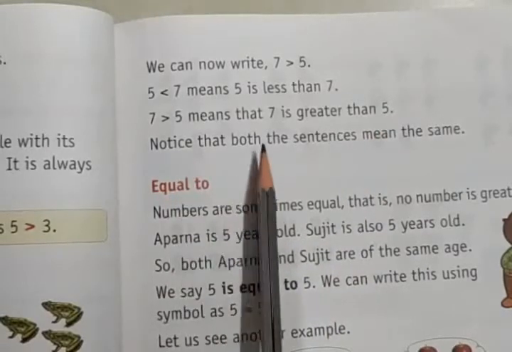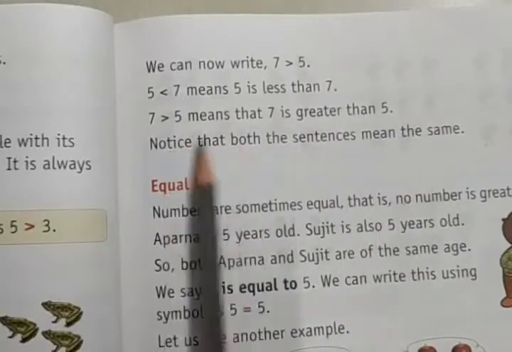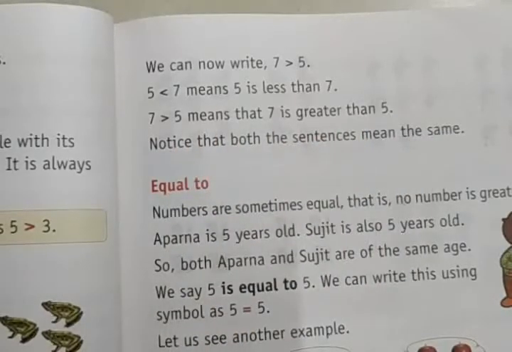Notice that both the sentences mean the same. 5 is less than 7 and 7 is greater than 5 are the same. I am bigger than you, or you are smaller than me. Both are the same, right?